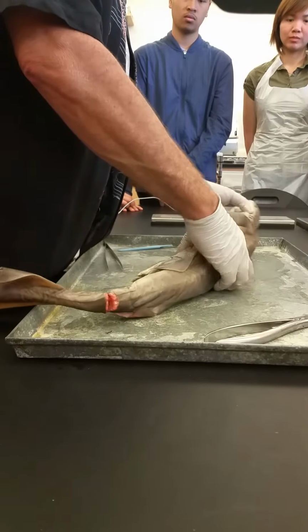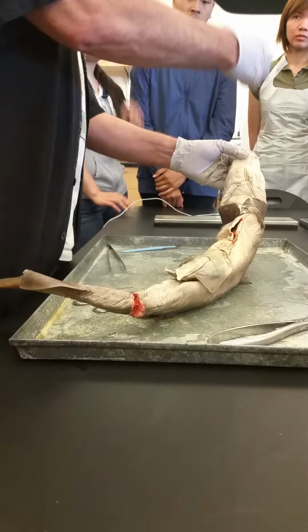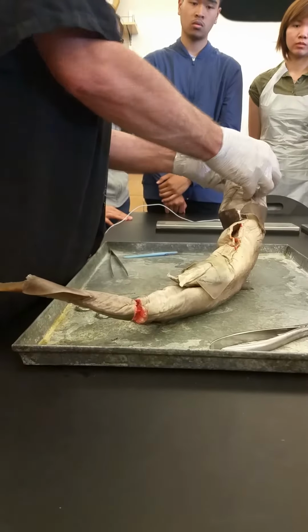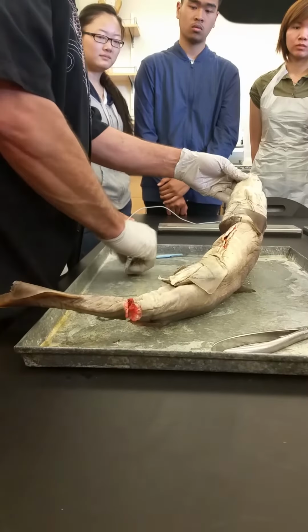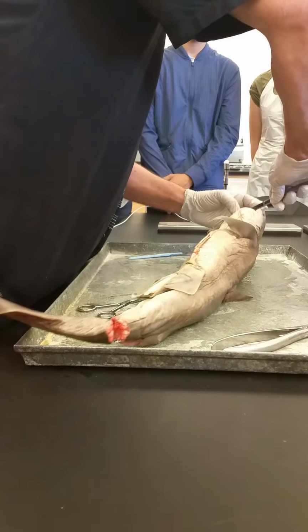And that actually continues in their jaw. In their jaw, instead of having one row of teeth embedded in their jaw like a bony fish does, or like you do, they actually have multiple rows, get probe in here, of teeth in their jaws.